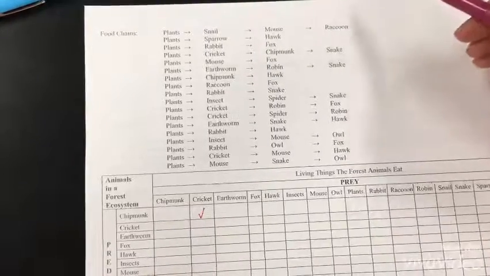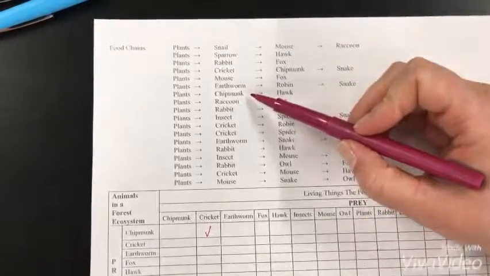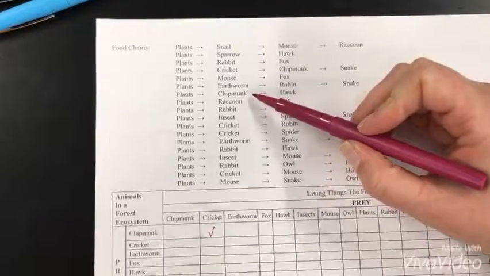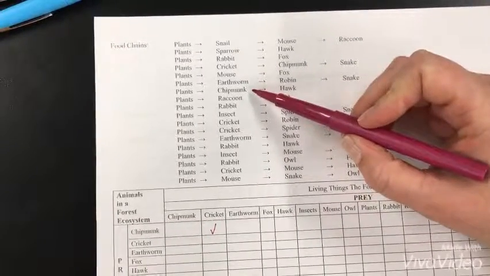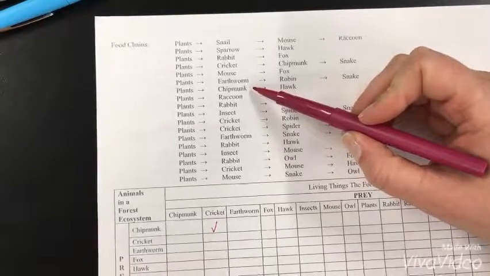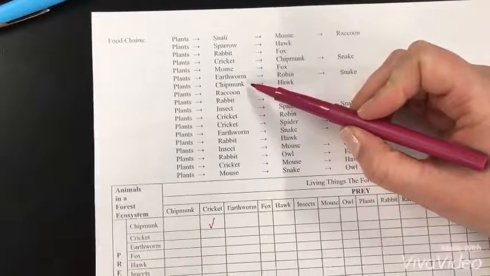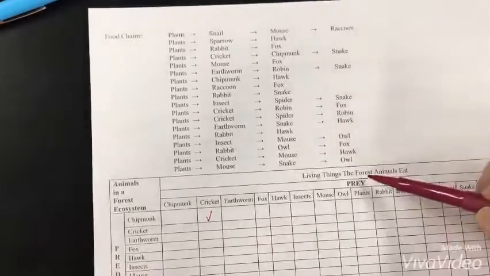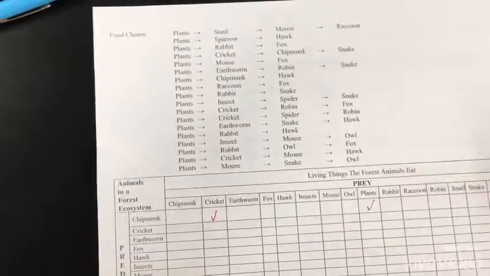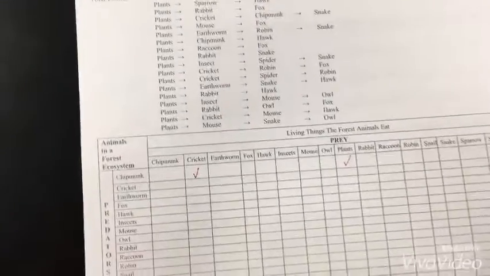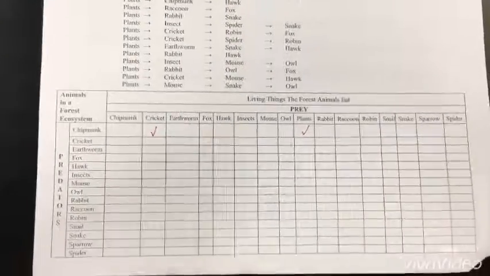As I move down further, I note that the chipmunk is found in the 7th food chain. The chipmunk is consuming the plants. Therefore, its prey is plants, and I need to mark that column. This is how you should complete this table.